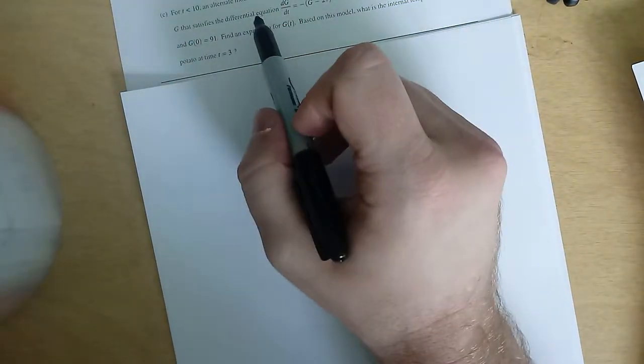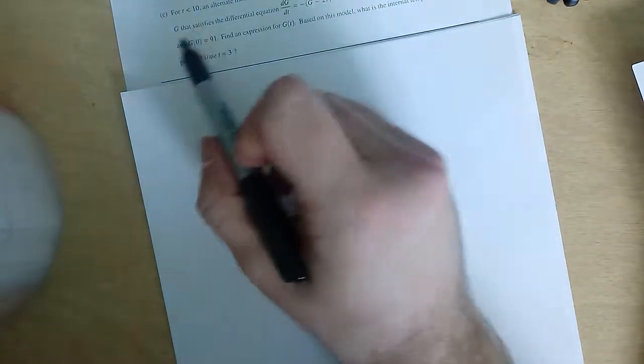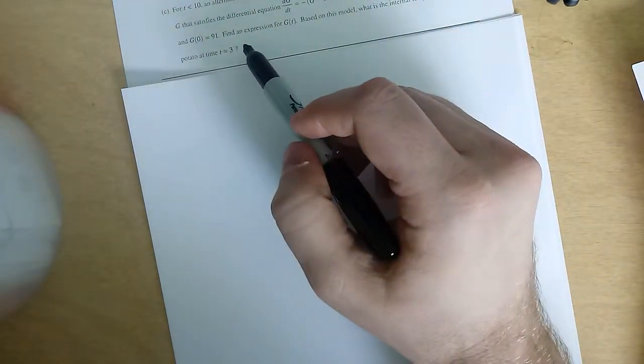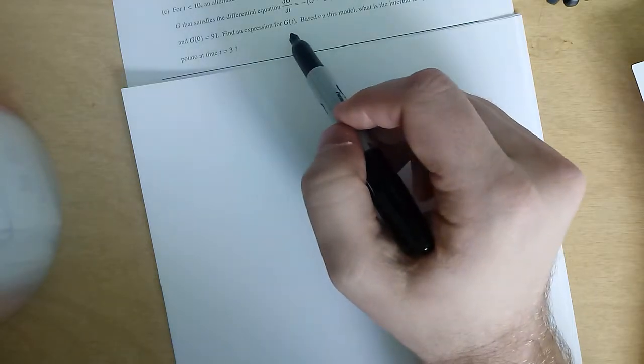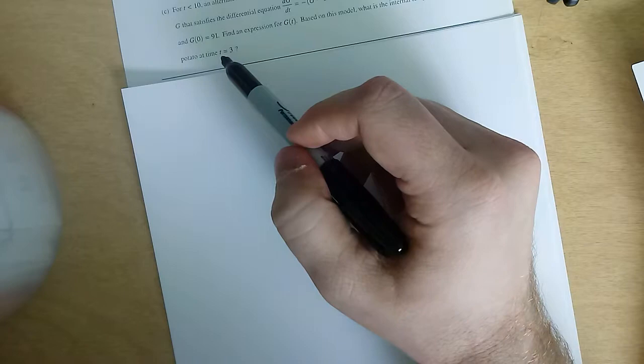All right, let's see. For t less than 10, an alternate model for the internal temperature of the potato at time t is the function g that satisfies this mess, where g is measured in degrees Celsius. Okay, so find an expression for g of t. Based on this model, what is the internal temperature of the potato at time t equals 3?